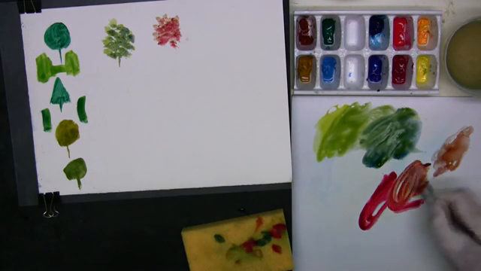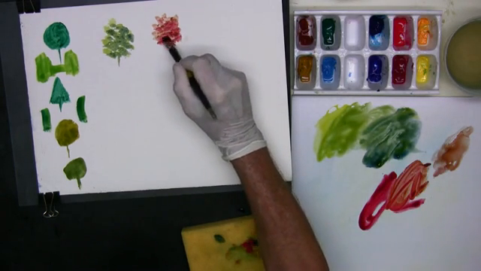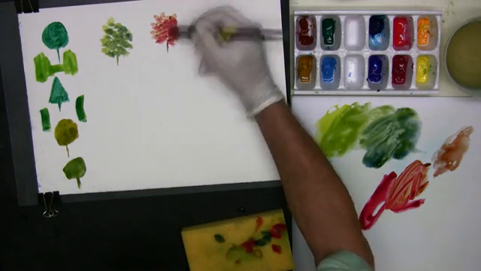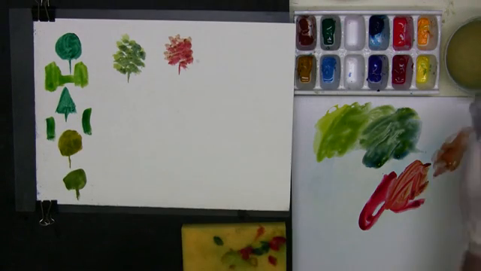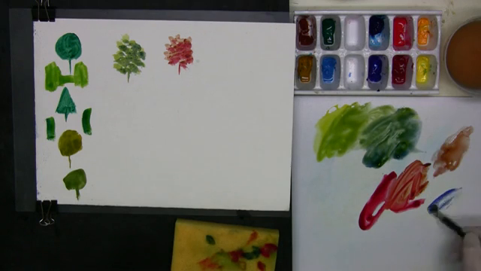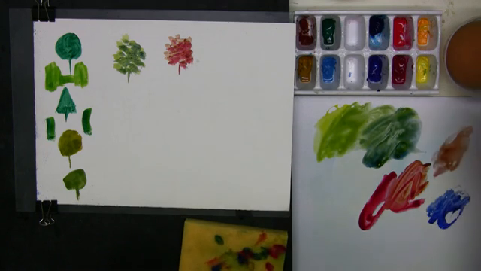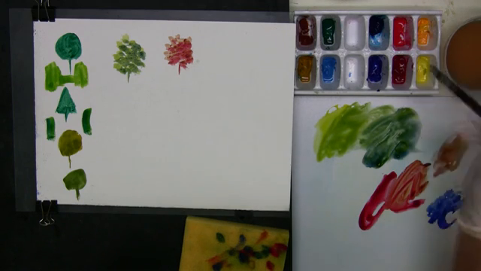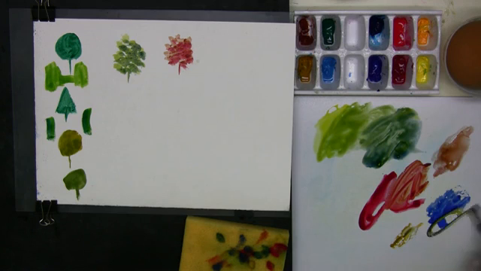And I definitely have lost the darkness on that side. There we go, there's a tree. And it needs a trunk. Trees also can be quite blue. So here's some of my blue again. And a little bit of an orange here to neutralize the blue, make it into a blue-green.